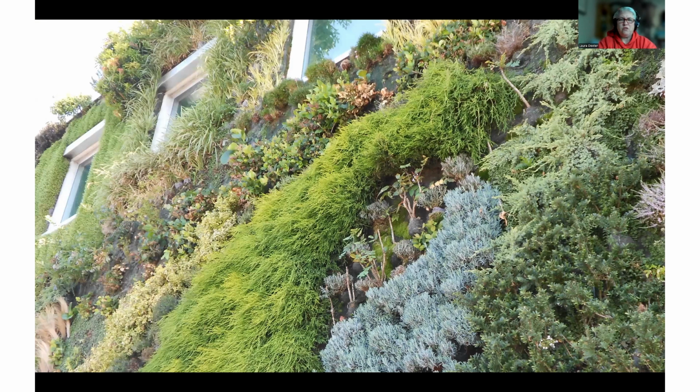I believe this was in Vancouver when I was out there a few years ago. And you'll notice that this is not just a bunch of succulents and small plants. This one actually had plants like dogwood shrubs, hydrangeas. If you look close over here, here's a juniper. So this one was very unusual.